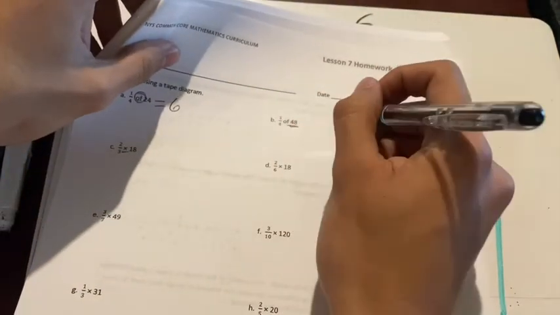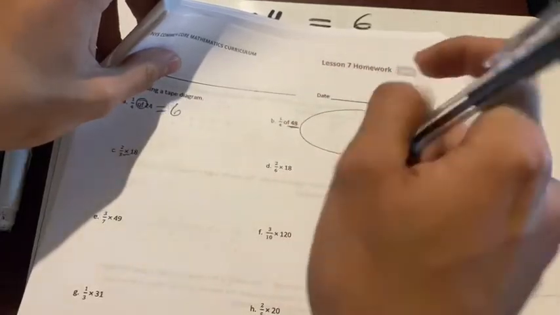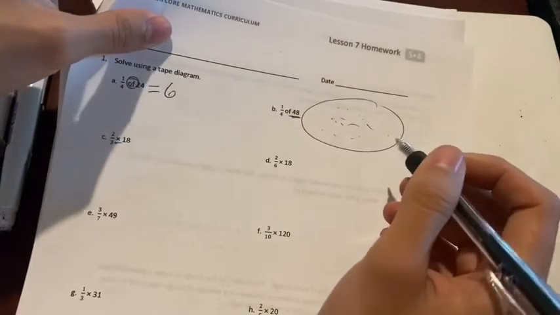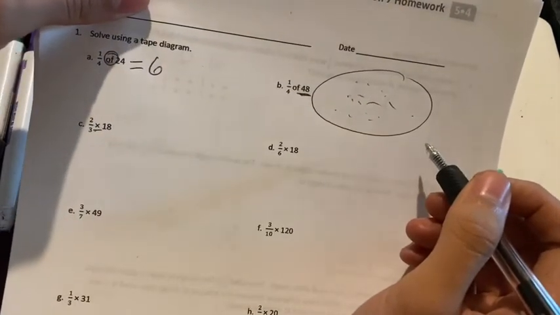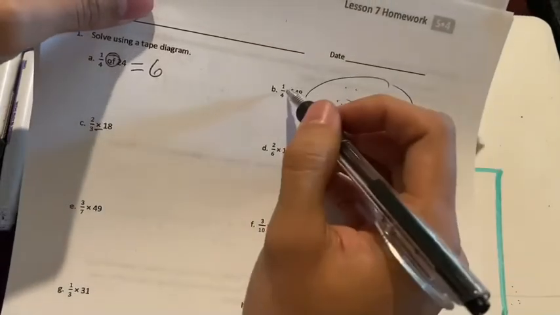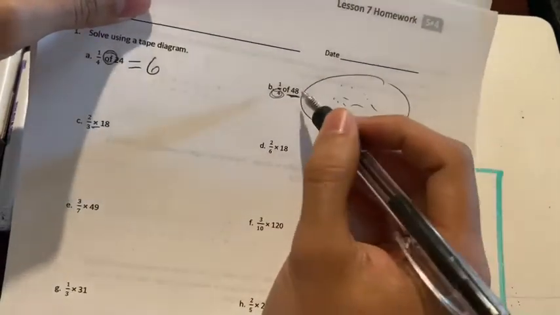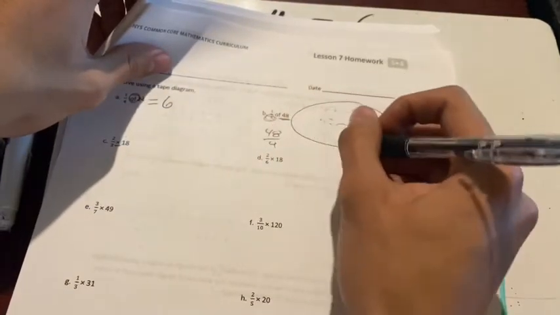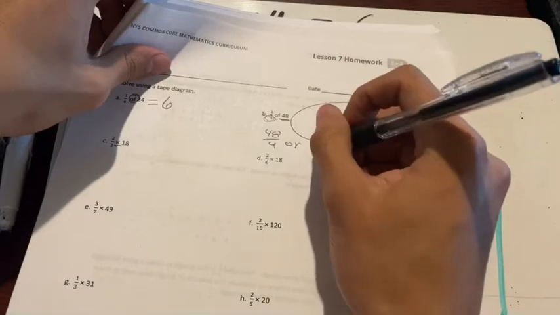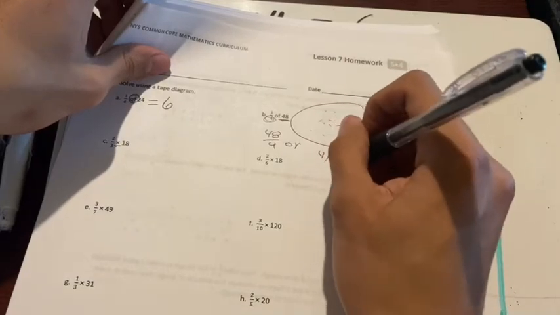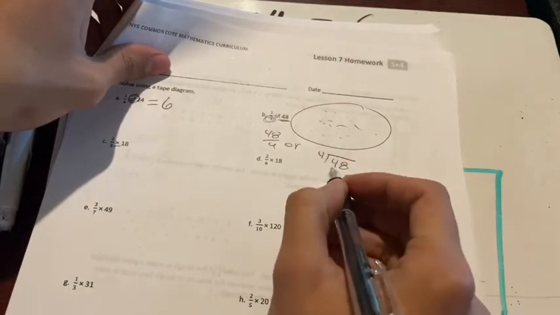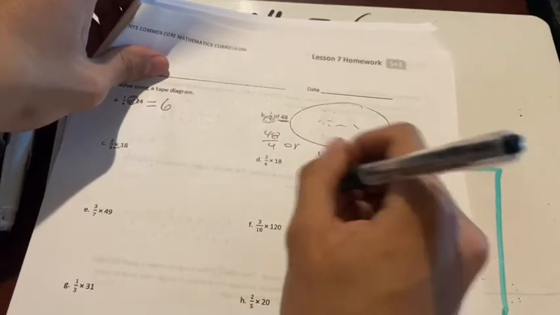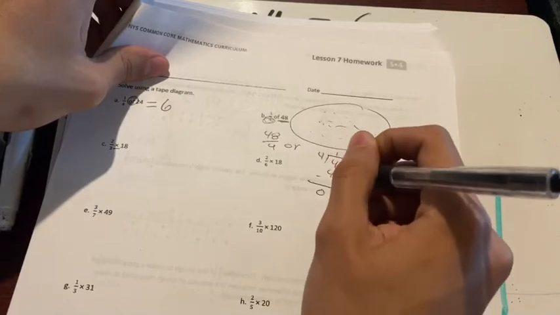Well, if we were to draw it, let's say that this circle right here had 48 circles. I needed to split that up into how many rows? 4, right? So I'm dividing 48 divided by 4. 4 goes into 4 how many times? 1. 4 times 1, 4. 4 minus 4 is 0. I bring this down over here.